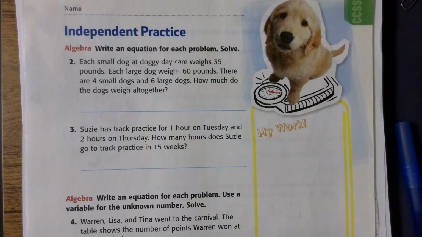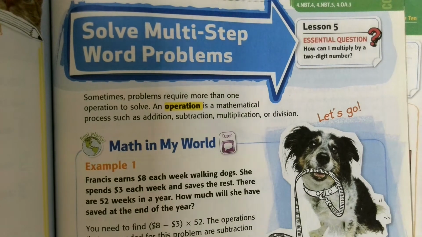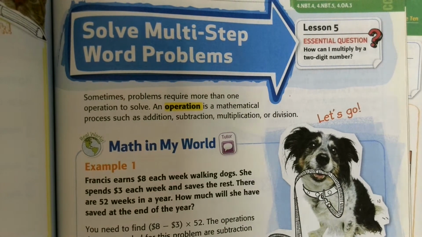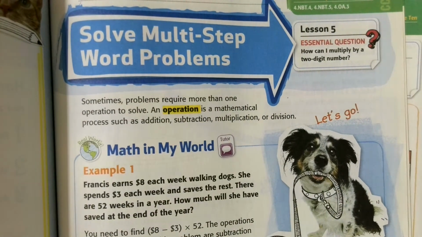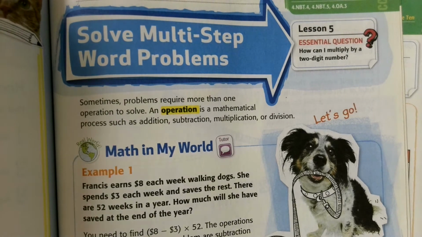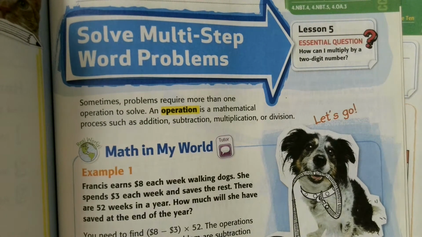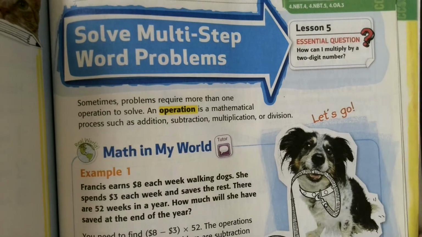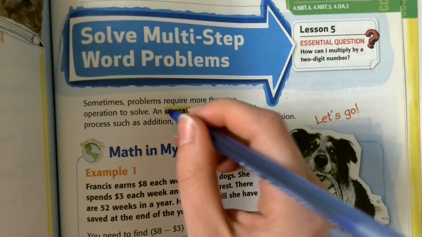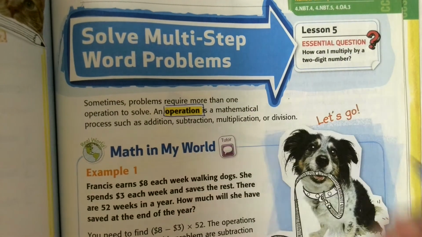Hey, fourth grade, let's go ahead and turn in our math books to page 305. On page 305, you actually aren't going to see that dog because that's on page 307. You're going to see our lesson for chapter 5, lesson 5. We're just going to take some notes in our book today, so make sure you attach that to the worksheet. We do have a vocab word. Holy cow, we finally have a vocab word.